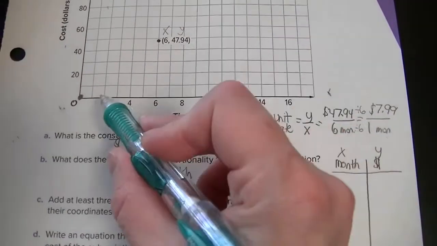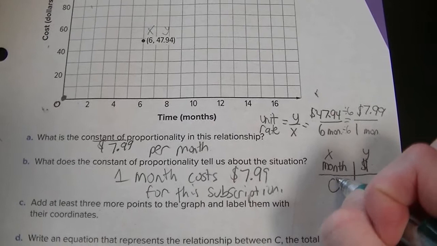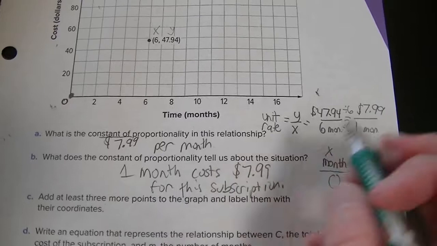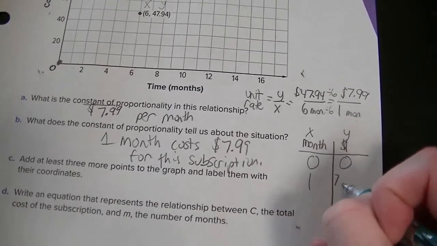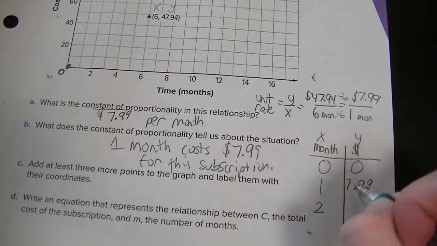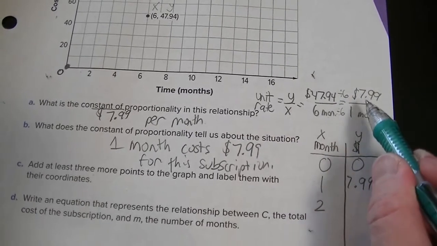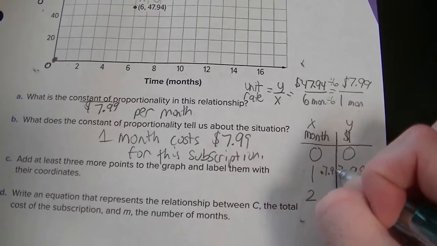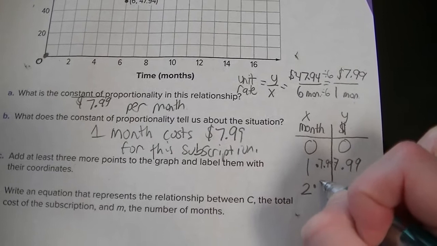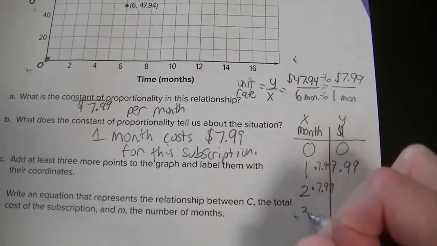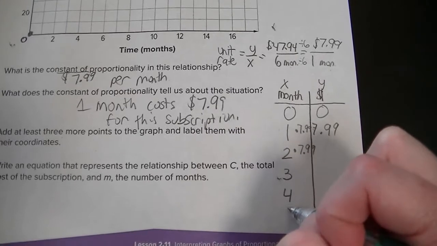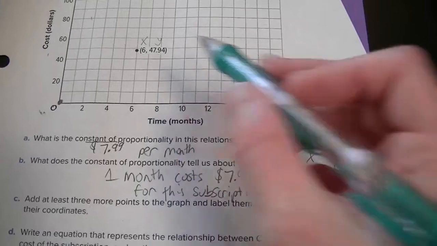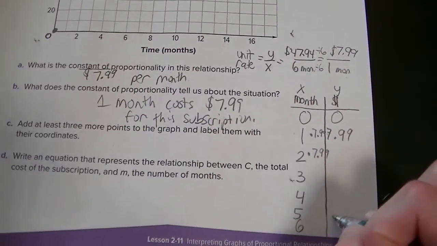Okay, so we knew 0, 0 was on there, so no months cost no dollars. Well, 1 month, we knew 1 month costs $7.99. How much would 2 months cost? Well, remember how our unit rate is $7.99? So you're multiplying all those X values by $7.99 to get their corresponding Y value. Okay, 3 months, let's do 4 months, 5 months, and 6 months. We knew 6 months cost $47.94. I can put that one in there too.